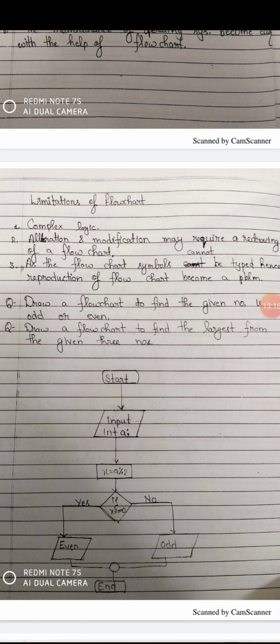So we need to write a process, A modulus 2. Because it is a process, we will write it into the process box. We will calculate the output of this process, and then we will check in the decision box whether this number is 0 or 1. Because if the number is 0, we have one branch. If the number is 1, we have another branch. That's why we will write the decision box here.